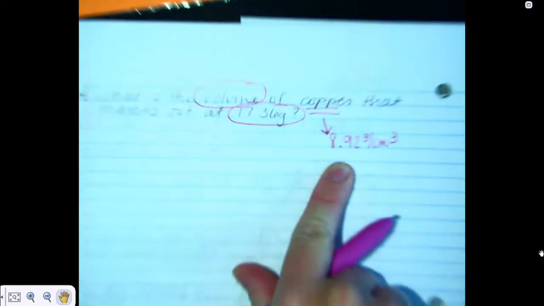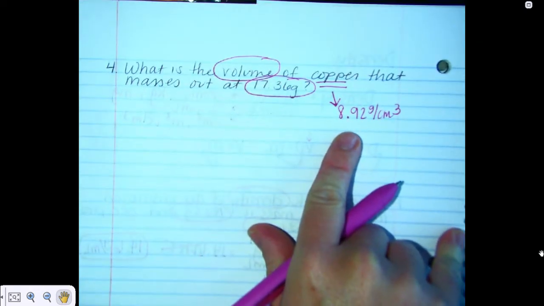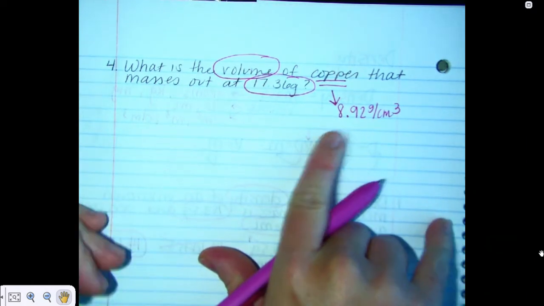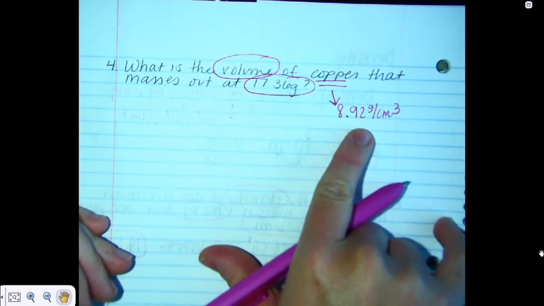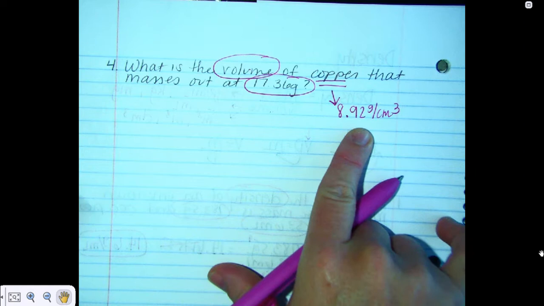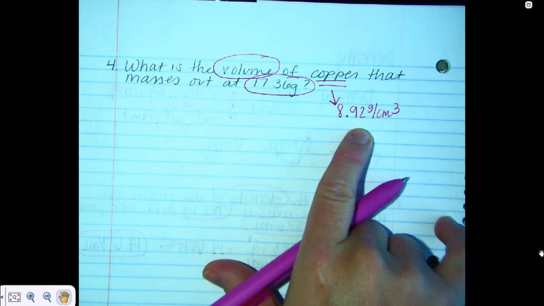So this is what we call a constant. It is coming from a reference material. Because it is coming from a reference material, even though I'm writing it down as only these 3 digits, you can actually say that it goes out to an infinite number of zeros behind that too, or you can at least conceptually think about it that way. We know that the density of a pure sample of copper is exactly 8.92 grams per centimeter cubed.